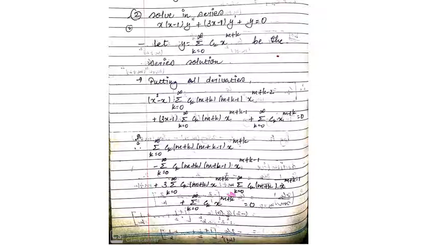Here it is given: solve in series, or in other words, find the series solution by using Frobenius method or by using singular points for the polynomial x(x minus 1) y double dash plus (3x minus 1) y dash plus y equals to 0. Okay.